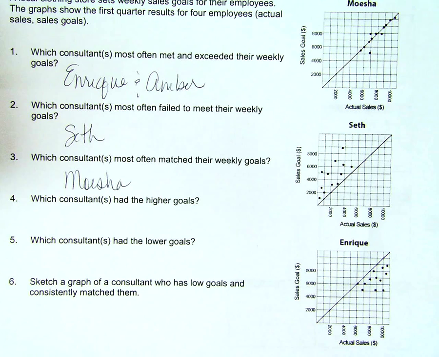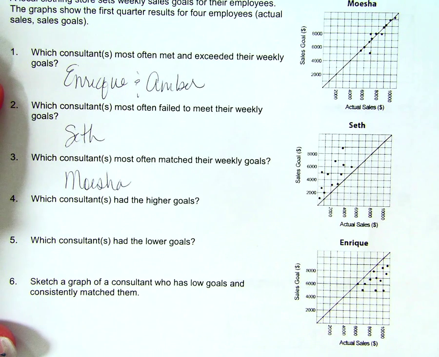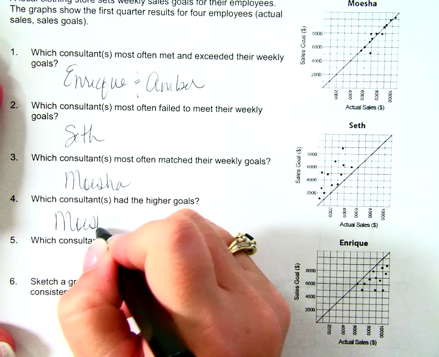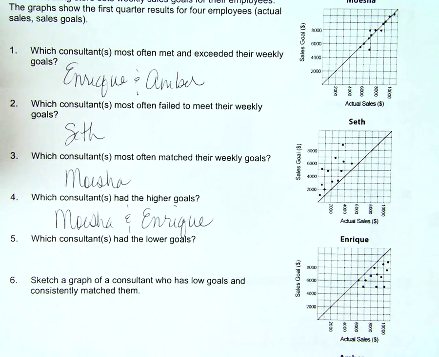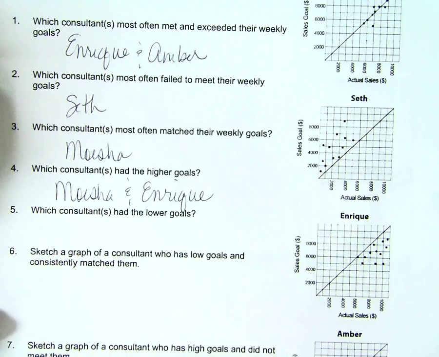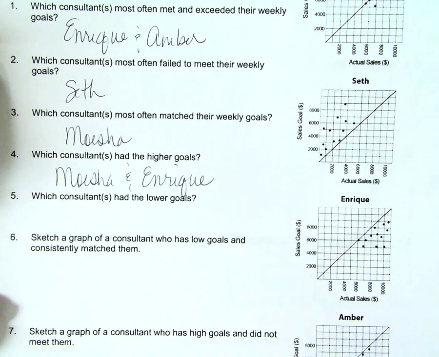Okay? Which consultant had the higher goals? Where are the points if they're higher goals? So who is it? Moesha and Enrique. Which consultant had the lower goals? Only Seth? And Amber too, right?